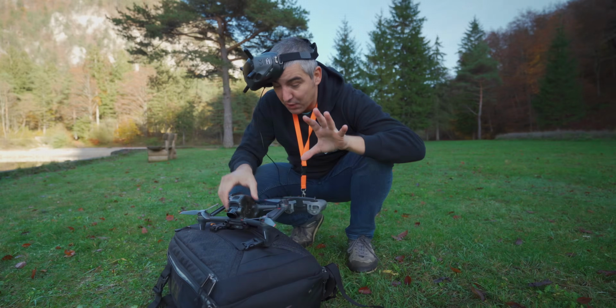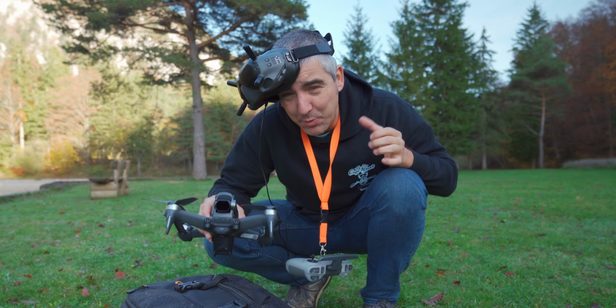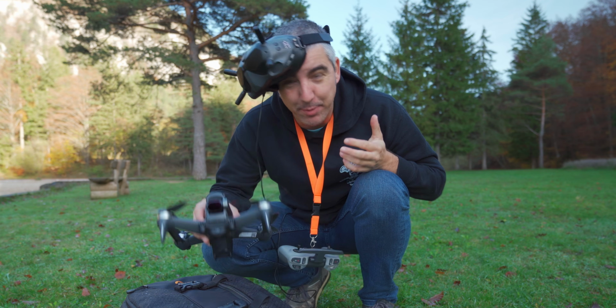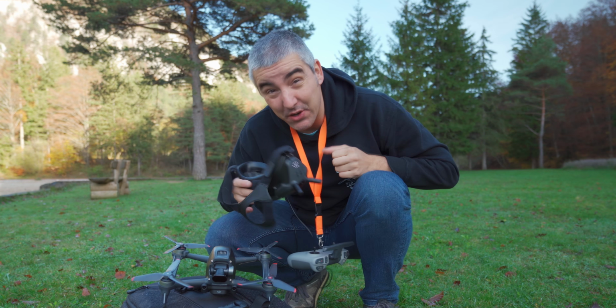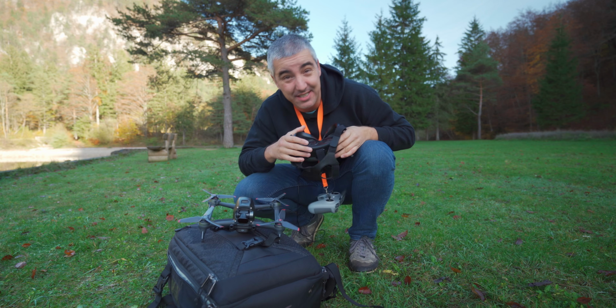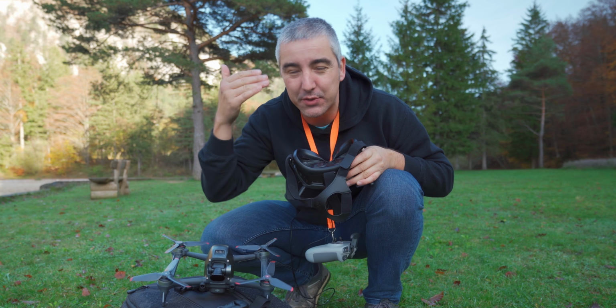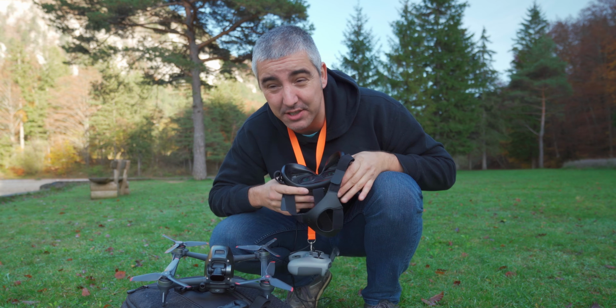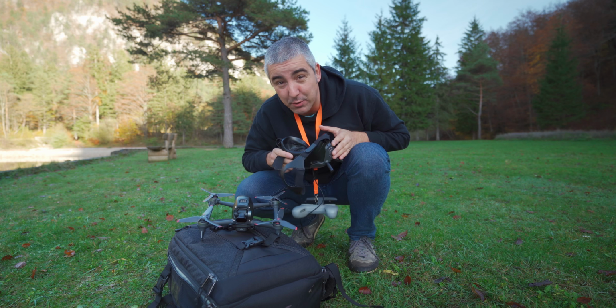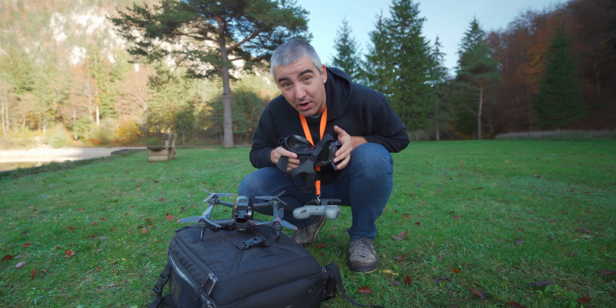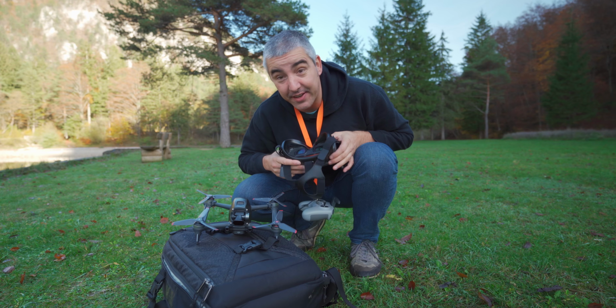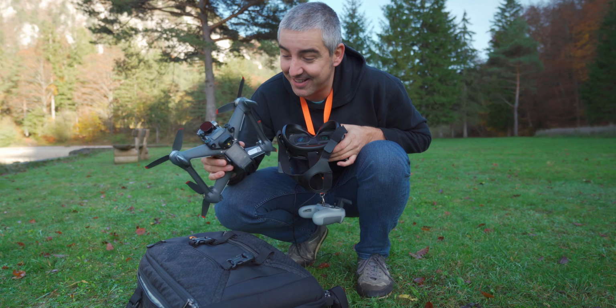Now that was a close call. I actually hit a branch. You see, the problem with manual exposing is that the exposure doesn't adjust if you come into a darker area, which means that I could not see the tree in front of me. Using ND filters and forcing yourself to shoot at, let's say, 1/50th of a second shutter speed and constant exposure means that if the scene is really contrasty, you're going to start hitting things like I do most of the time.